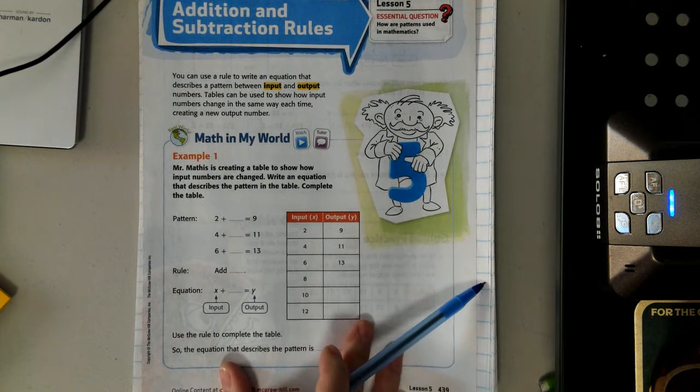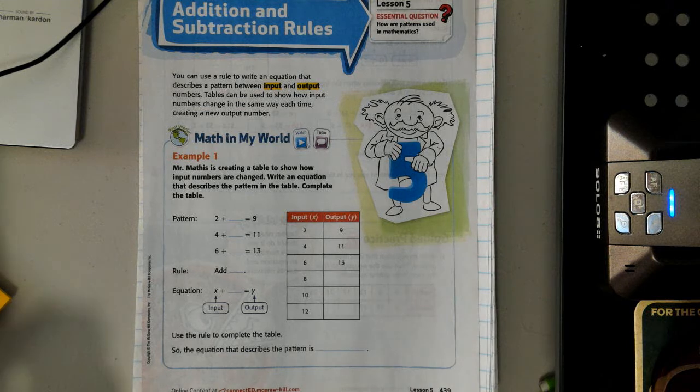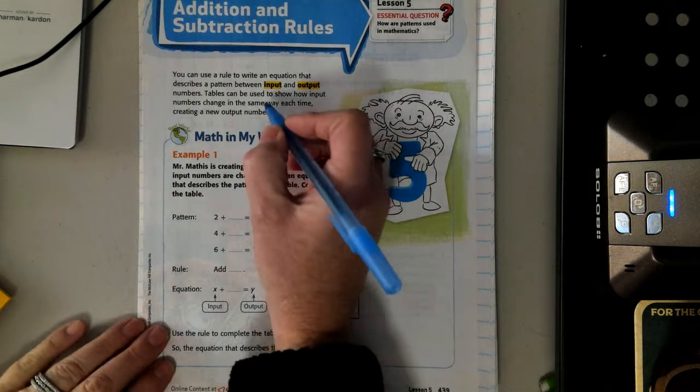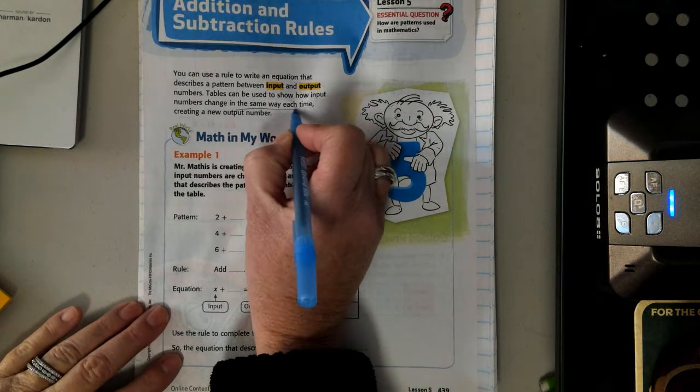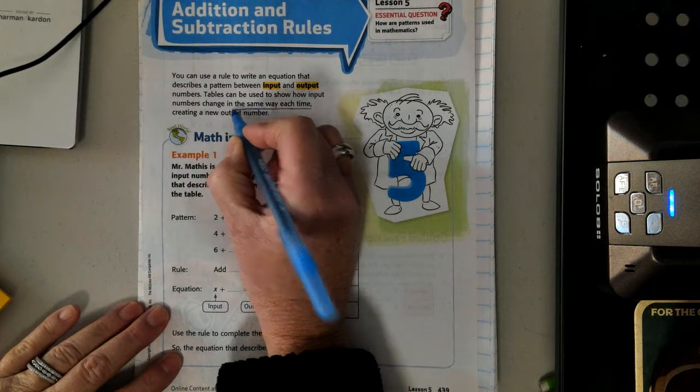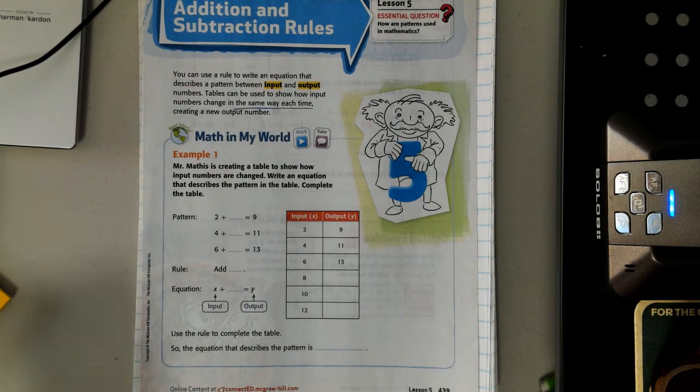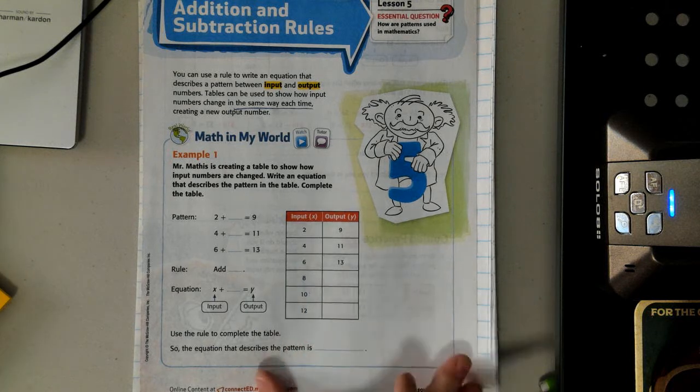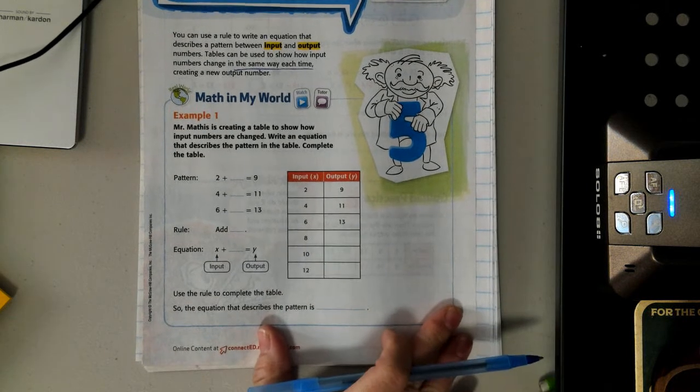You can use a rule to write an equation that describes a pattern between input and output numbers. Tables can be used to show how input numbers change in the same way each time, creating a new output number. The same way each time. That's important. Your rule is going to be the same for each table. The rule does not change, okay? Let's look at this example.